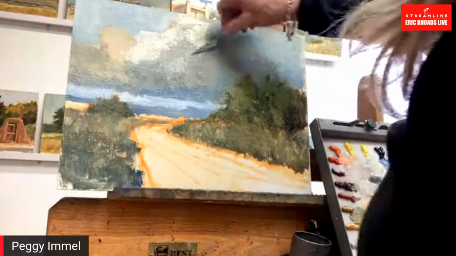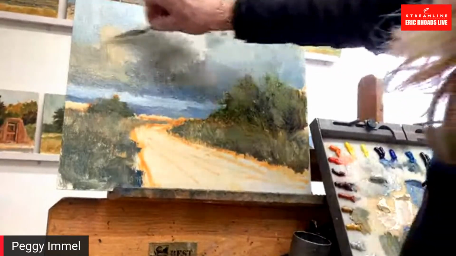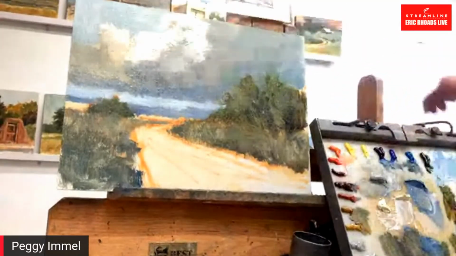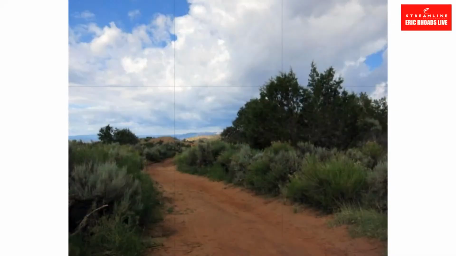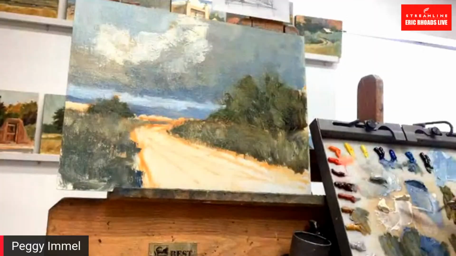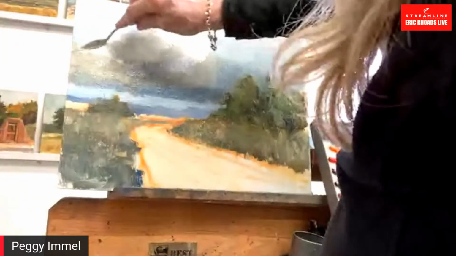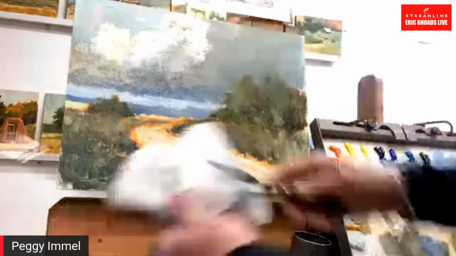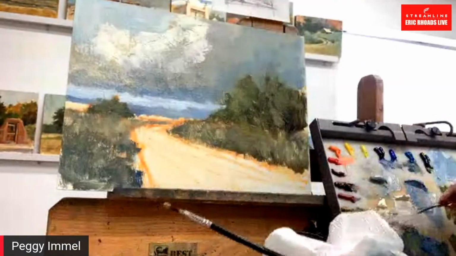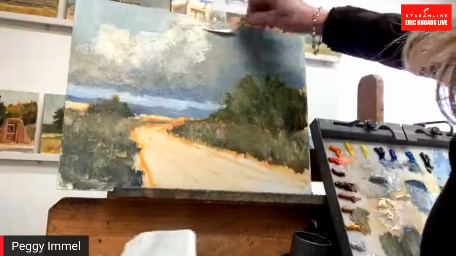Clouds are kind of abstract, I guess I should look at my reference a little. Sometimes I'll put your reference up so people can see it. Yeah, sometimes I just sort of ignore the reference. I guess there's a point in a painting when the reference is less important than the painting itself. Well, you're not trying to copy a photograph. Exactly. Trying to make a piece of art. It's what the painting needs.